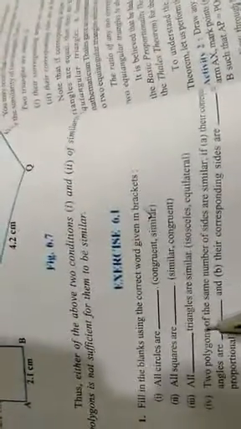Similarly, all regular hexagons, all regular pentagons, and all equilateral triangles are similar. In a regular polygon, all the angles are equal and the side lengths are proportional. So we can tell that from these things. Consider not only these two examples, but the examples we have given also.